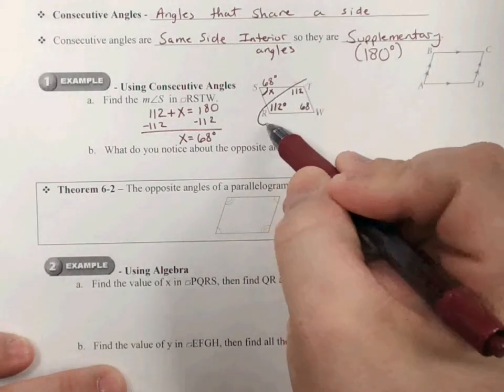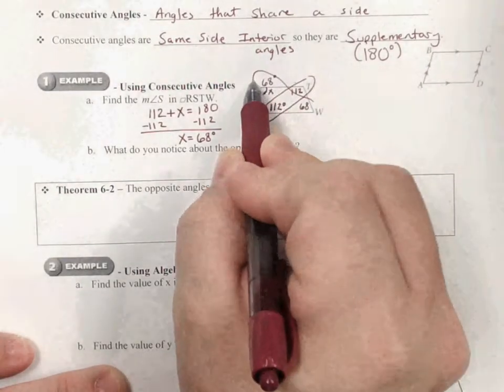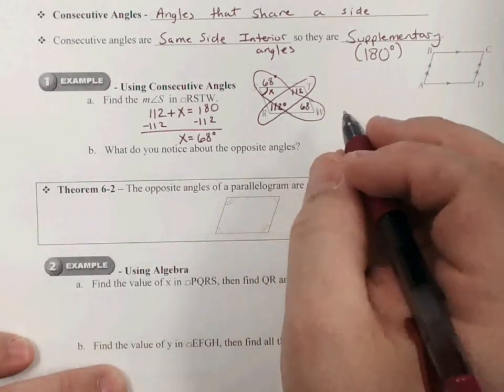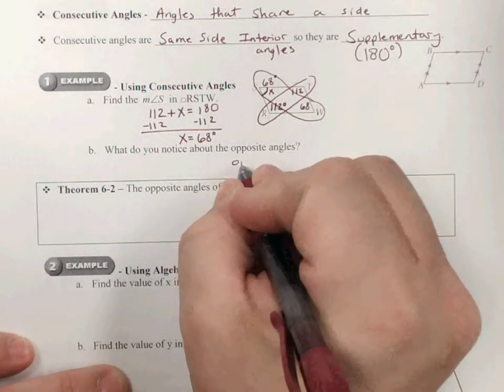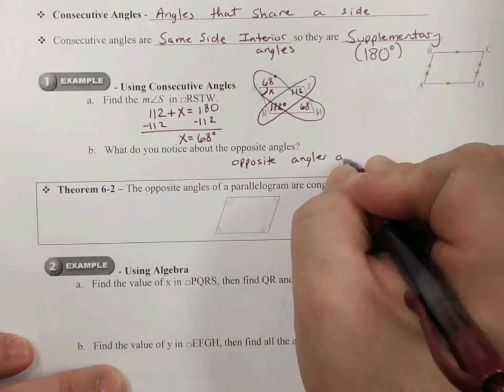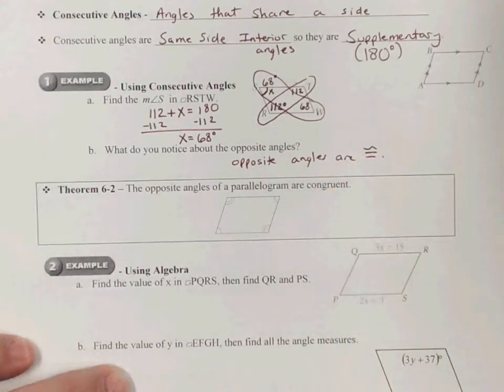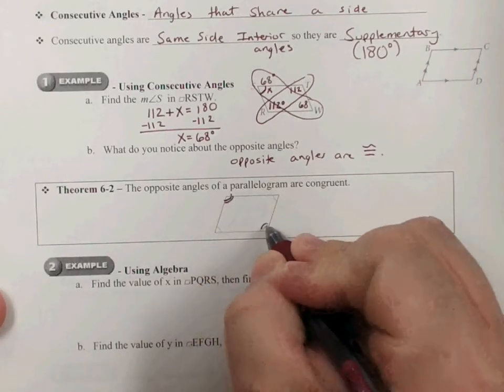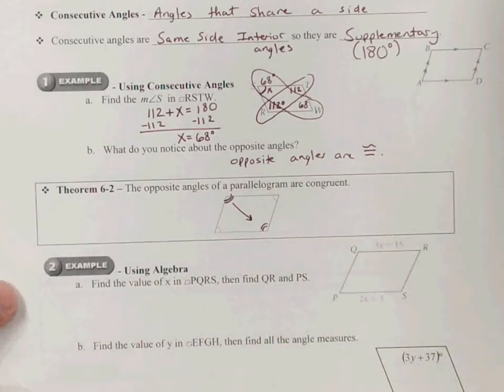So what do you notice about these opposite angles? Hopefully you're saying congruent. So we can say that opposite angles are congruent within a parallelogram. And that's what Theorem 6.2 states, that opposite angles of a parallelogram are congruent. This angle is congruent to the angle across from it.